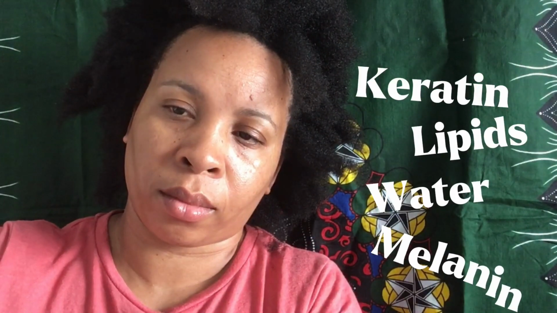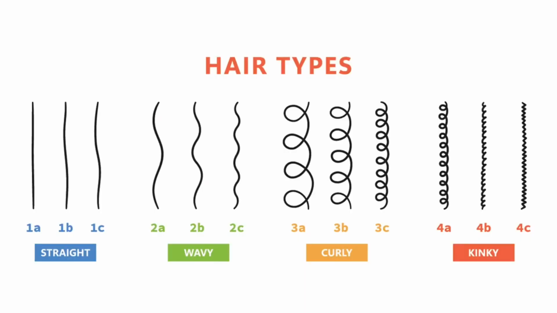What is my hair made of? Keratin, lipids, water, melanin. All human hair is made from a protein called keratin, but it's the different and unique structures and features that give the different types of hair their tight, curly, coily patterns. So I'm just going to look at 4C hair.